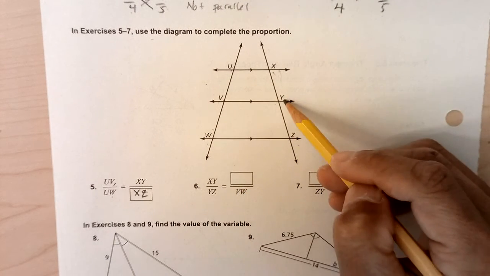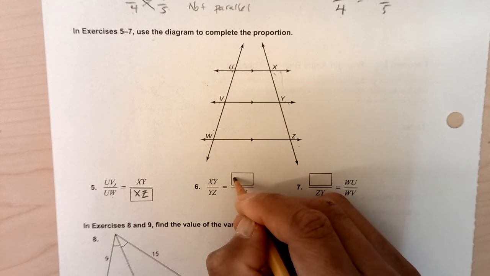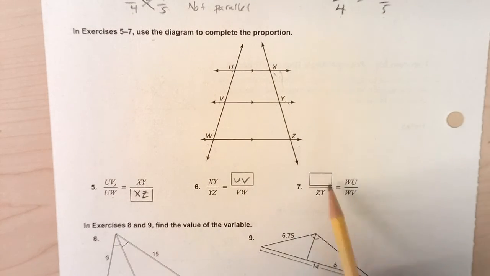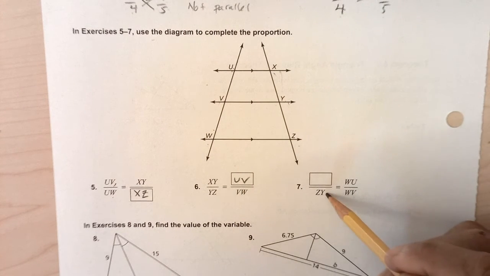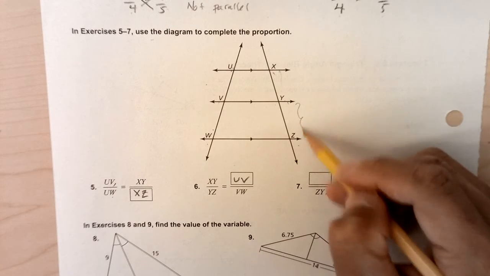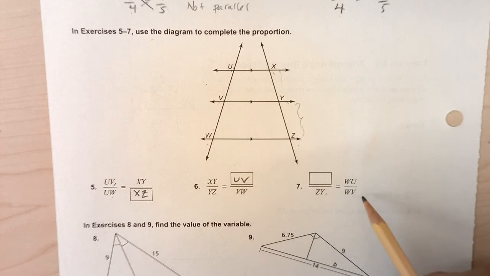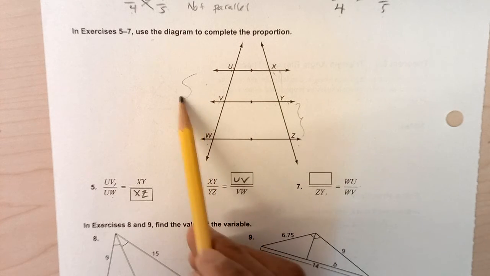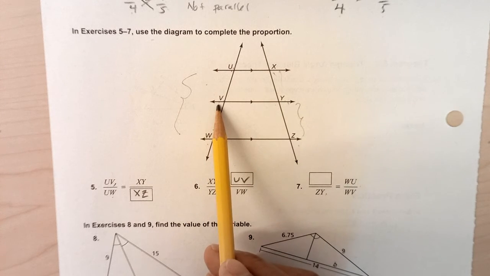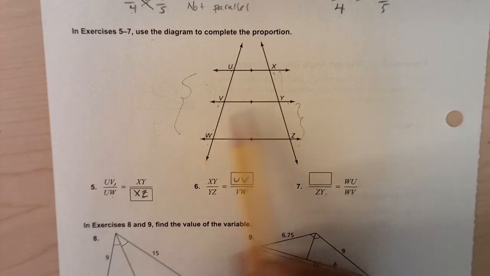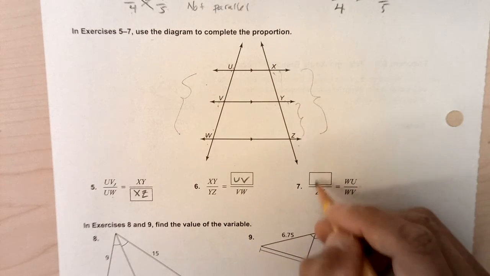And then what corresponds with XY here is UV. Lastly, blank over ZY. So ZY is right here, is equal to WU. So WU is this entire segment over WV right here. So it has to be this whole segment, XZ.